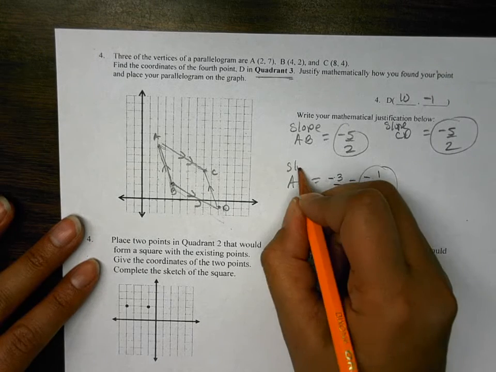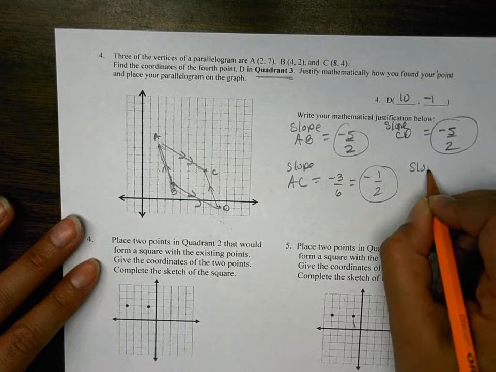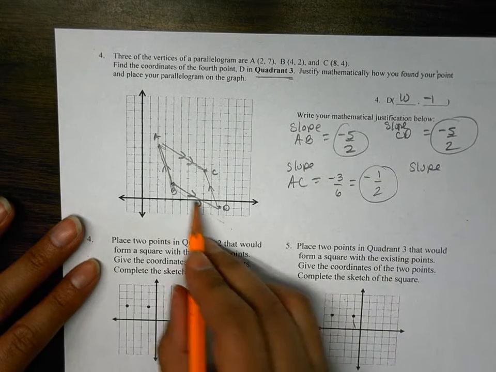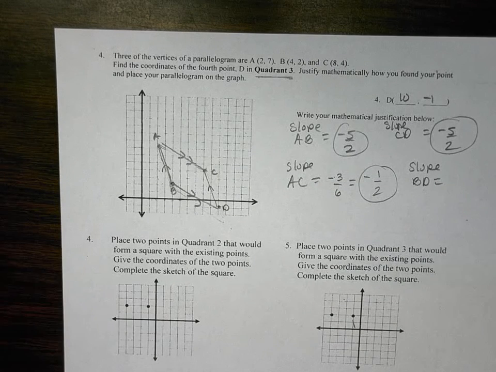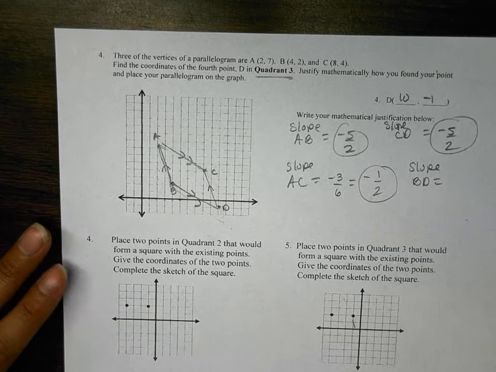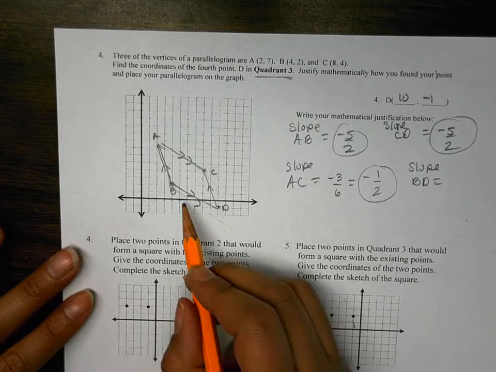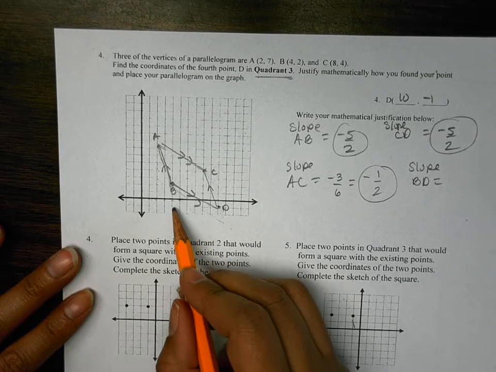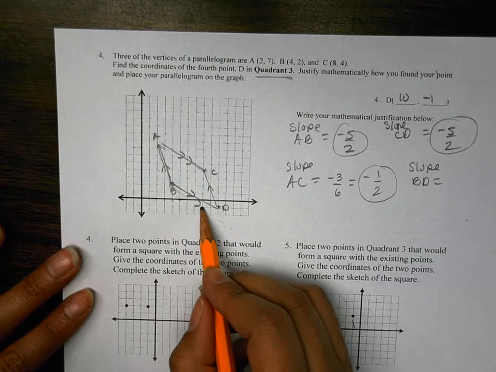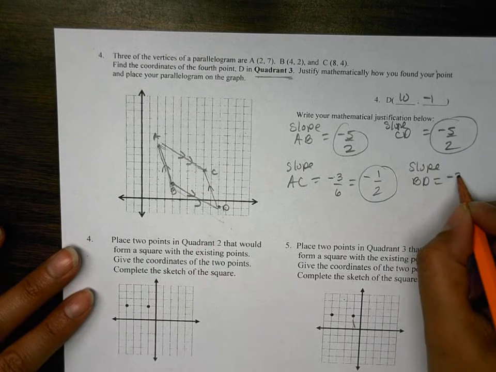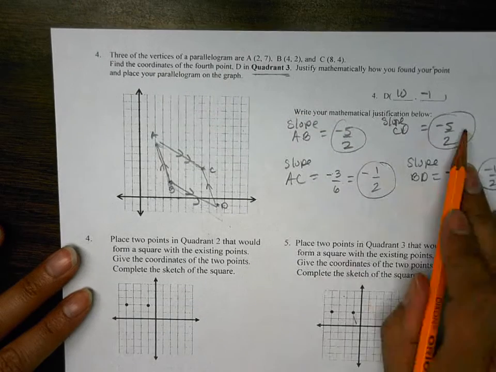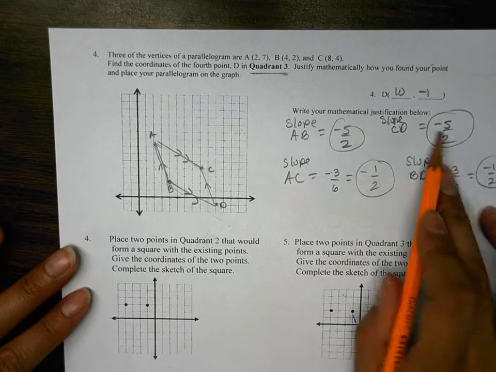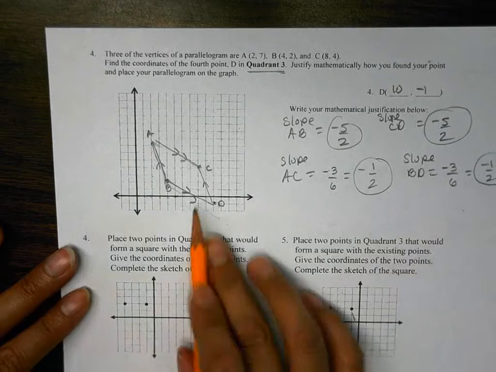And what's our last slope we have to compare it to? BD. Is anybody using the ordered pairs and doing the y minus y business? Nobody's doing it that way? You were? Okay, BD. 1, 2, 3, 1, 2, 3, 4, 5, 6. -3 over 6. Does it also reduce to -1/2? Equal, equal. That means these two are parallel. These two are parallel. Definition of a parallelogram. Are we good?